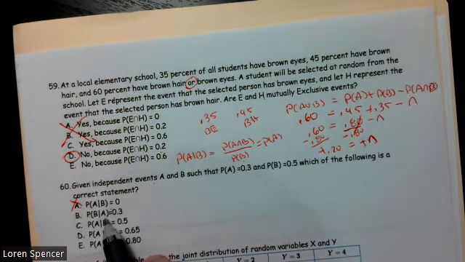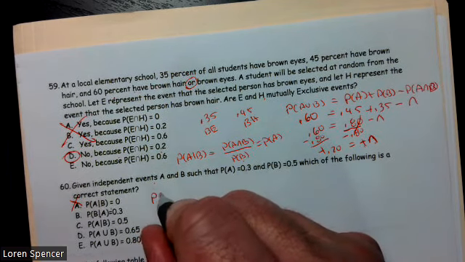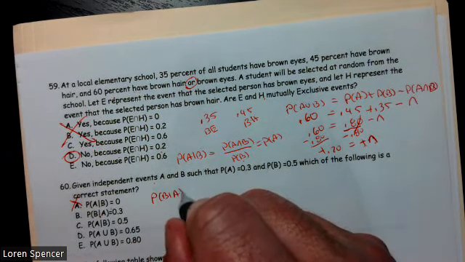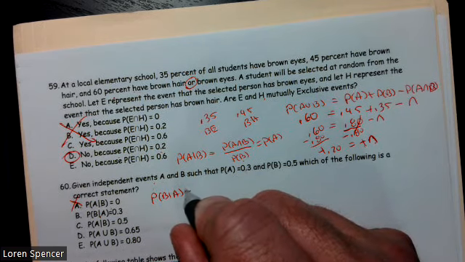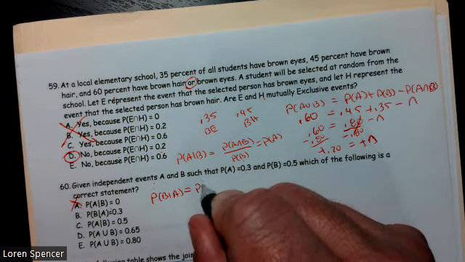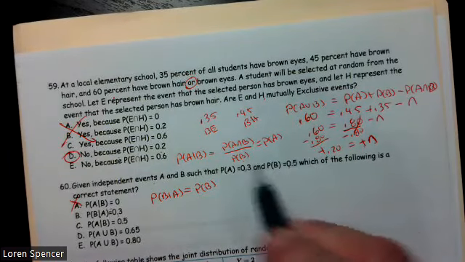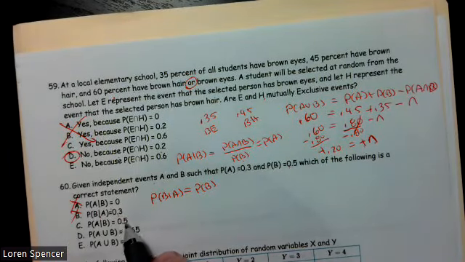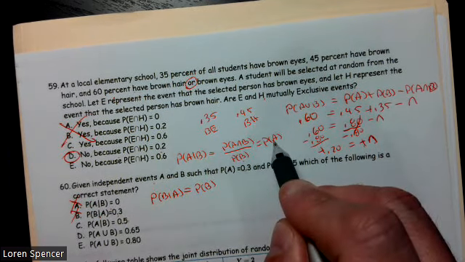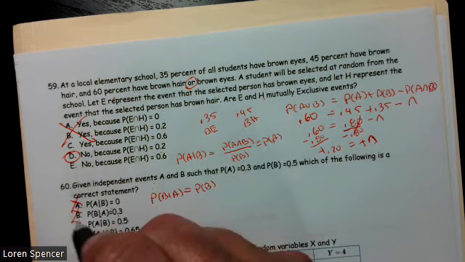All right. So this one, the probability of B given A. Well, because we know they're independent, it has to equal the probability of B. Well, B is 0.5, so that's wrong. We already said that had to equal 0.3 because that's what we said here, so that's wrong.